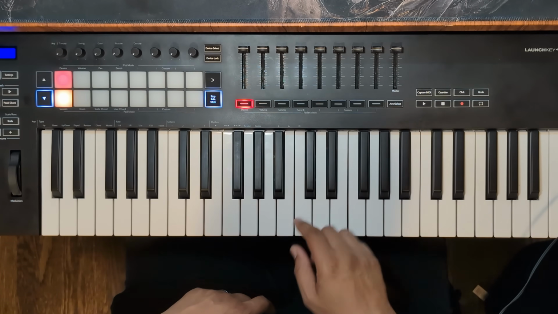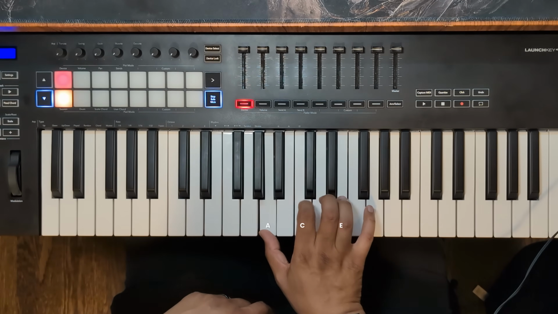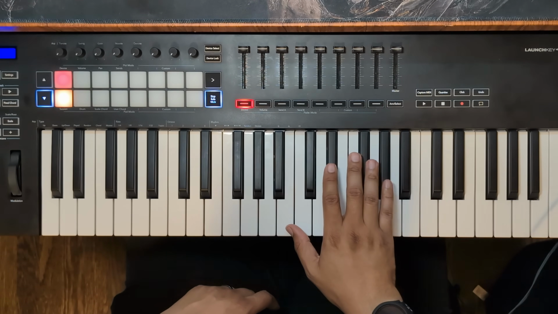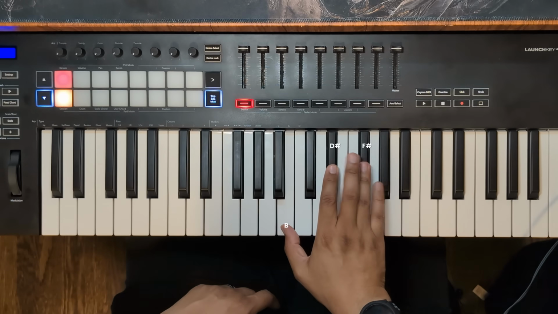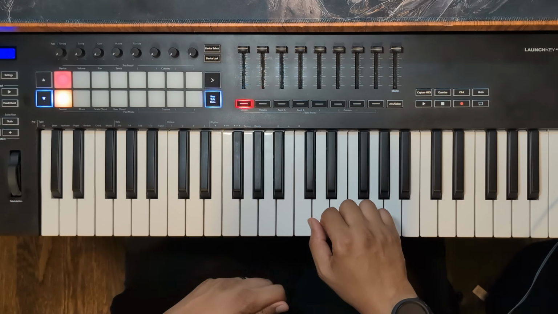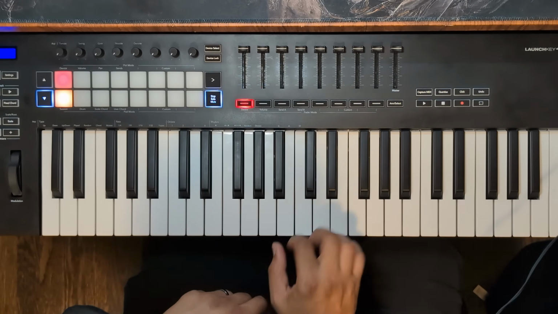If you press 3 or more keys in certain patterns, or you press 3 or more keys together that just sound good, playing 3 or more notes together makes a chord. Let's start with an A note.